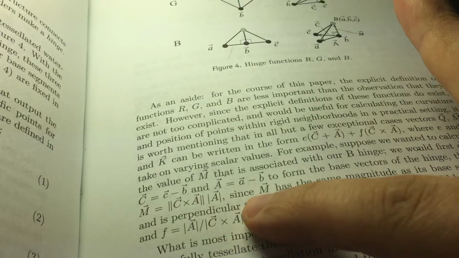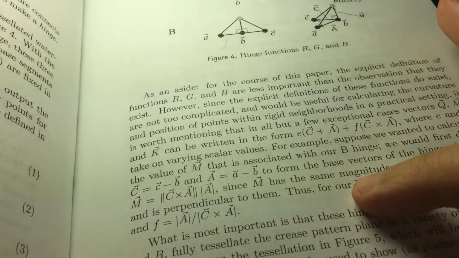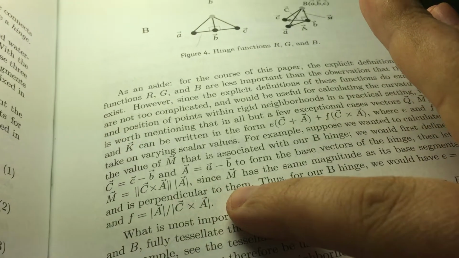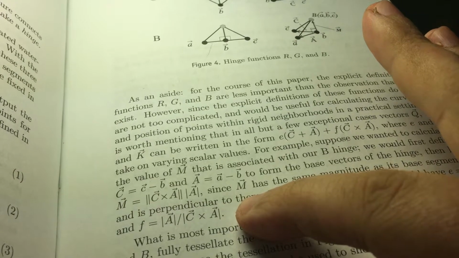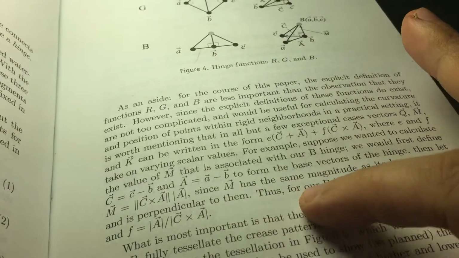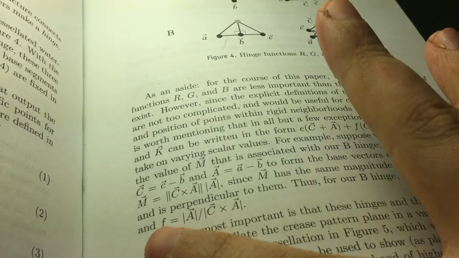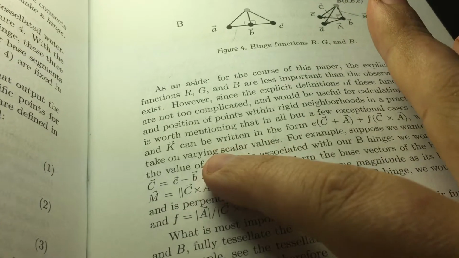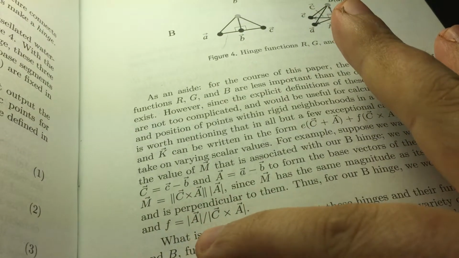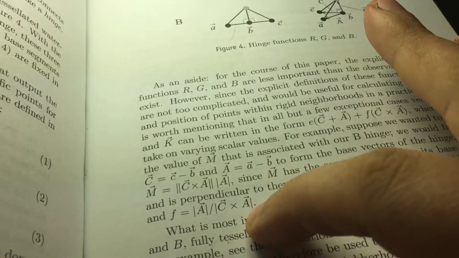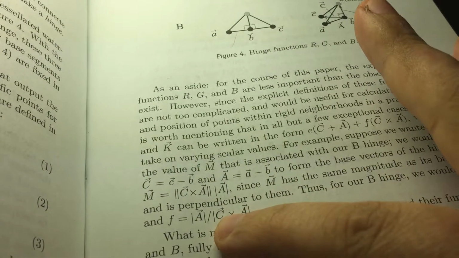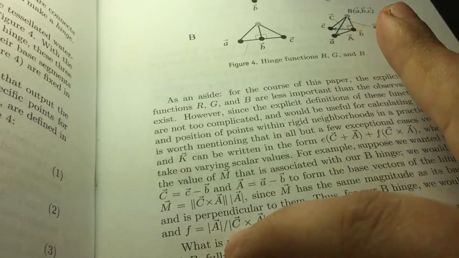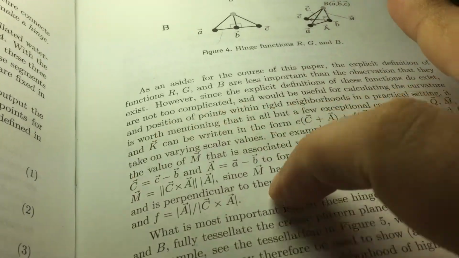And then since M has the same magnitude as its base segments and is perpendicular to them, that's a little geometric proof right therein. Thus, for our B hinge, we would have equal to 0 and F equal to A divided by C cross A. This is a multivariable calculus or linear algebra type construction. But this is the implementation right there. All this is the implementation.